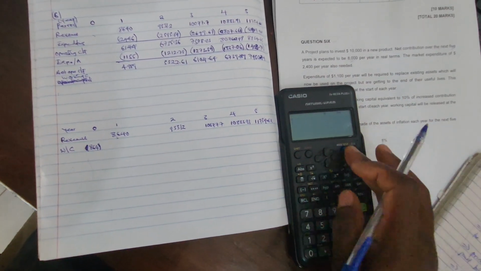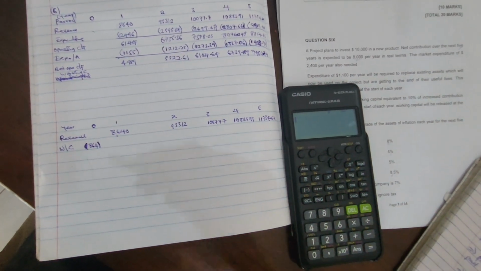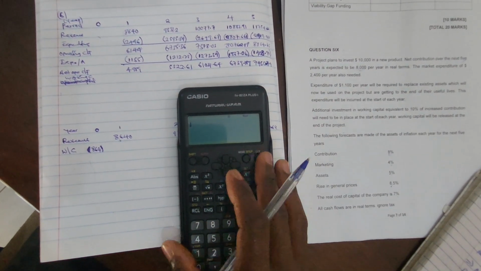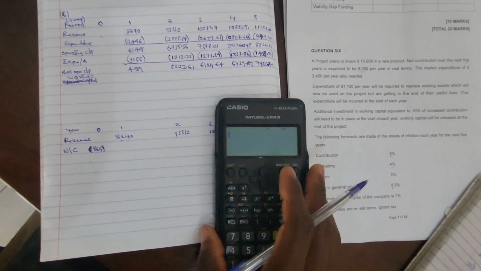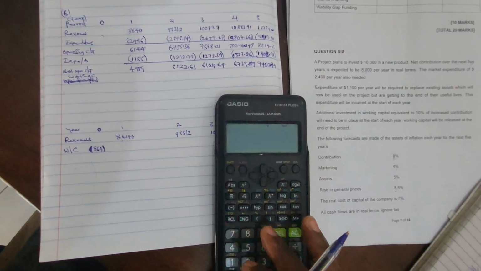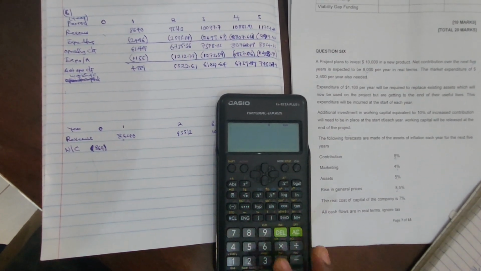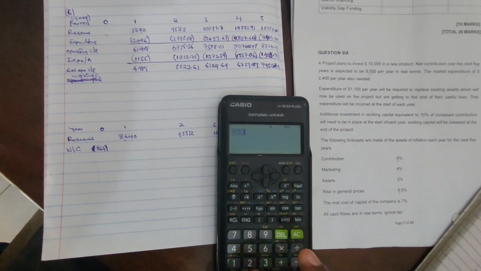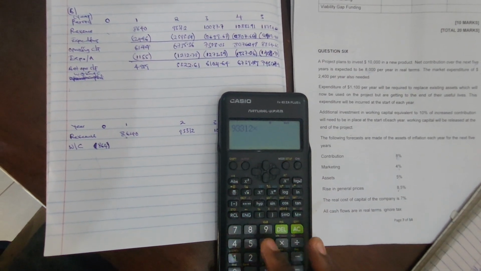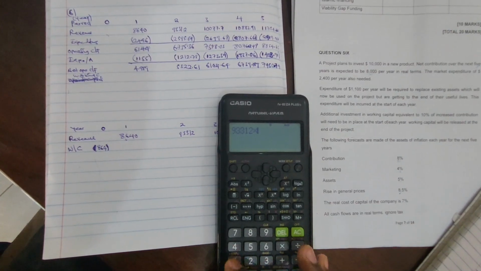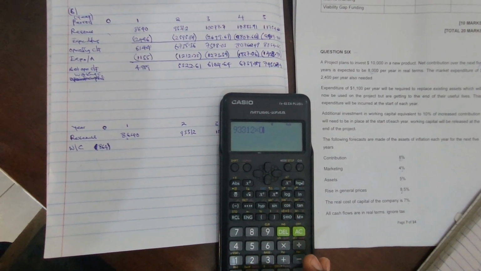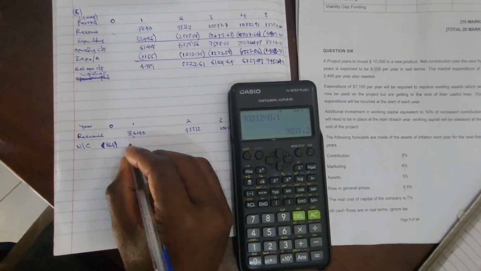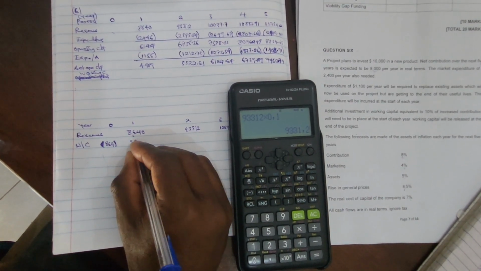Okay, so we're going to do that for all the years. Just for practicality's sake, I'm also going to calculate 10% of 9,331.2, times 0.1, and so we get 9.